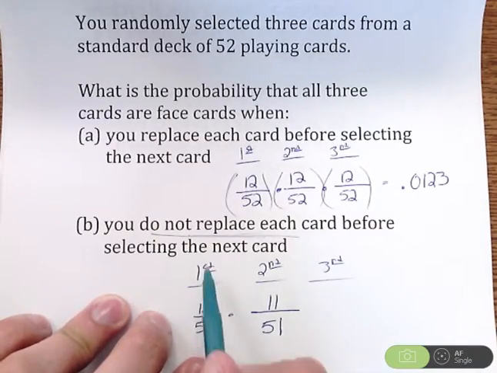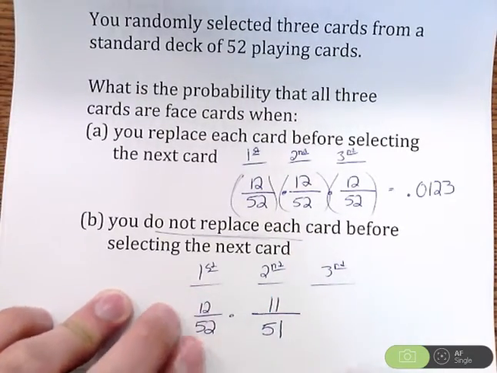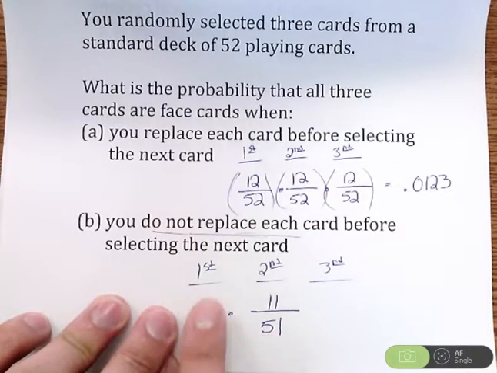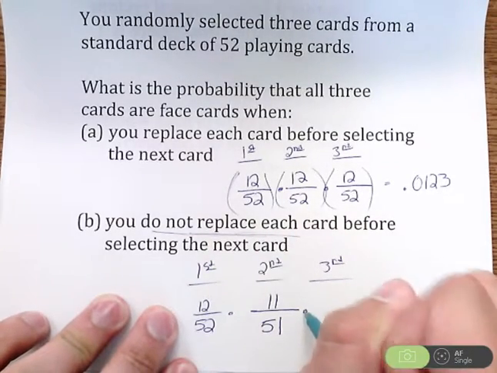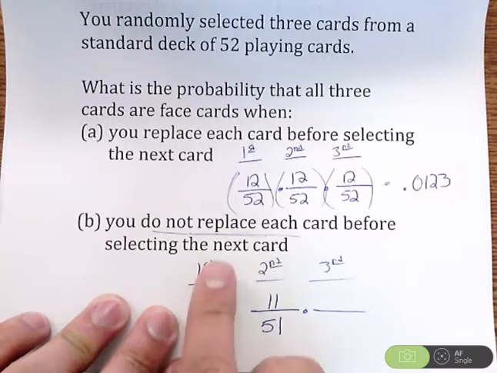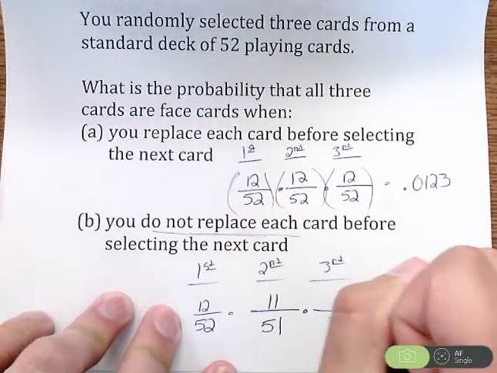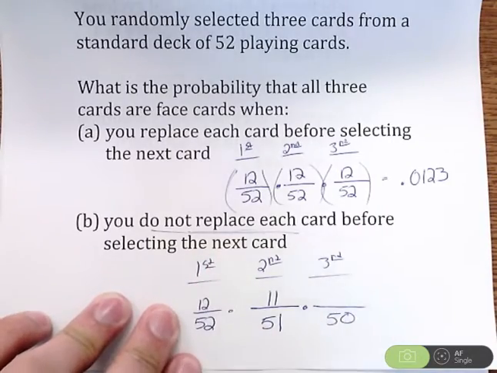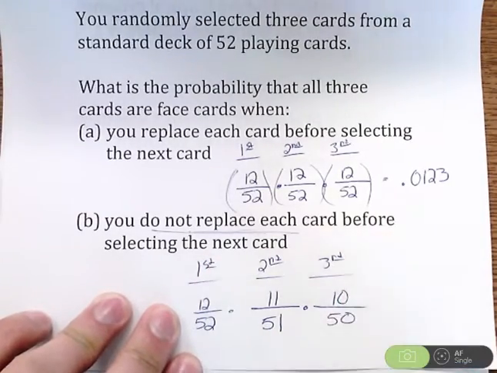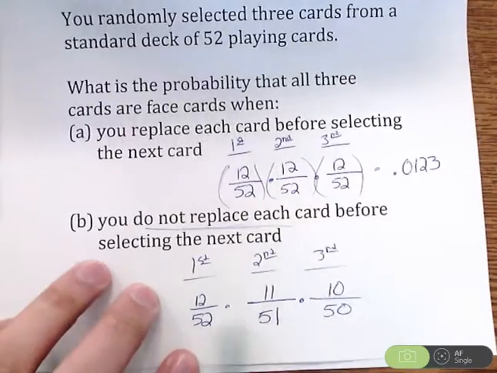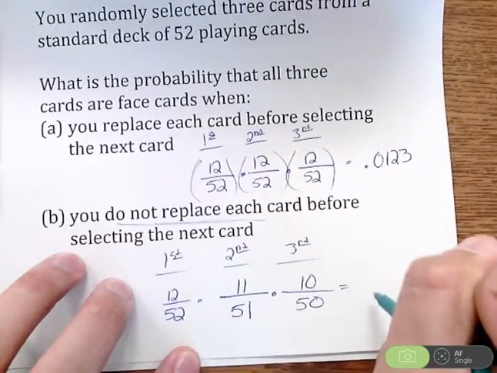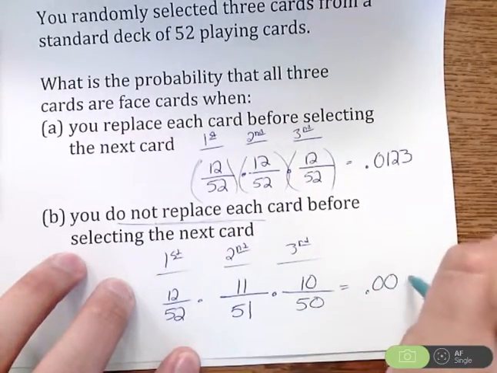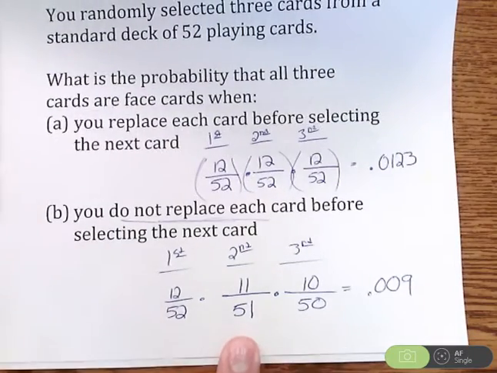Still not replacing, so when I get to that third card, I have now pulled out 2 cards, so I'm only left with 50 total. I've also pulled out 2 face cards, so I'm now left with 10 face cards. When you multiply those 3 together, you get 0.009 when we round that, I believe.